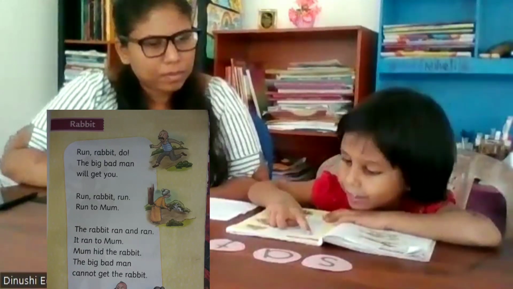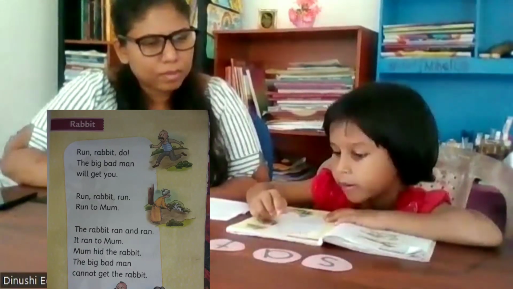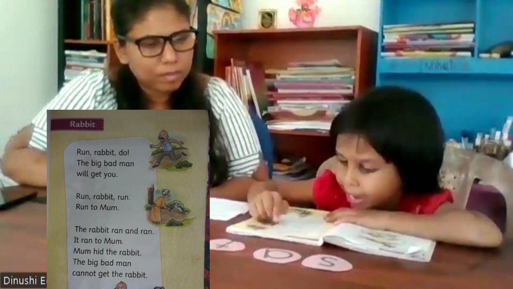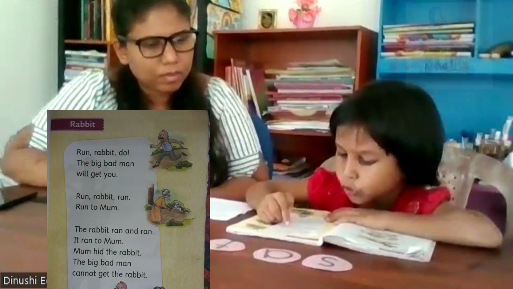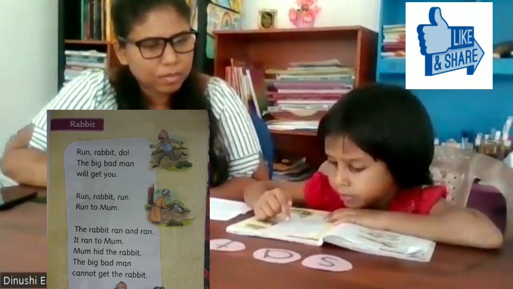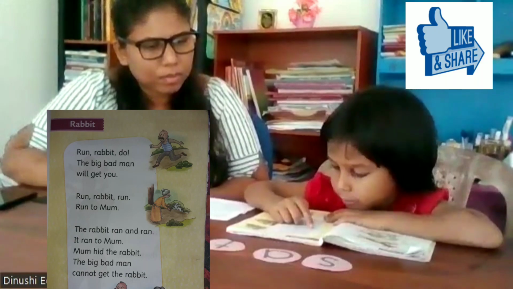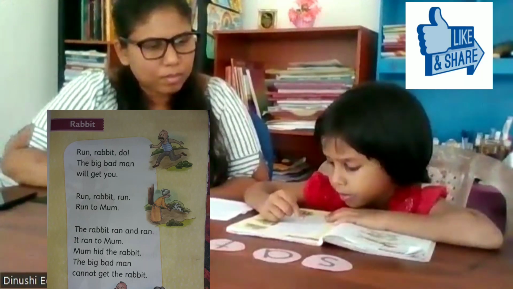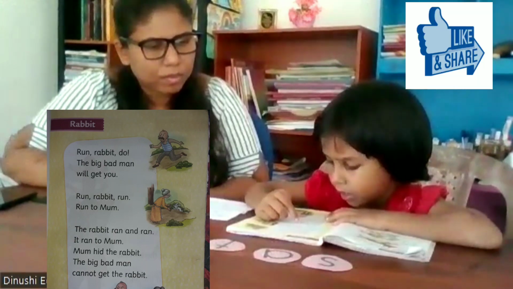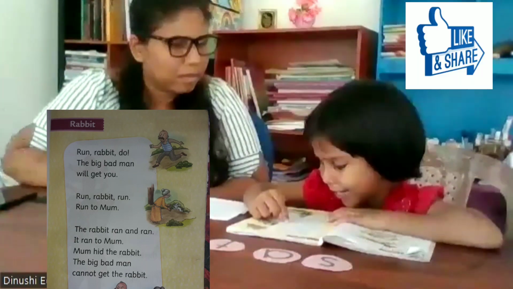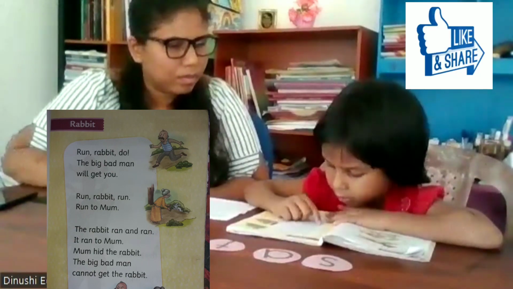Run, rabbit, run. The big bad man will get you. Run, rabbit, run. Run to mom. The rabbit ran and ran.